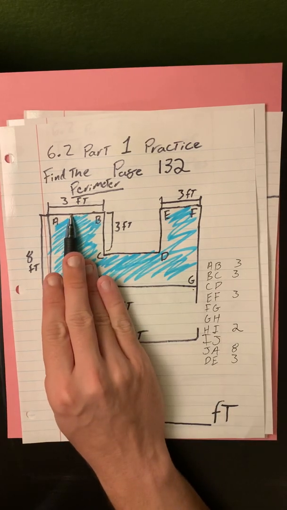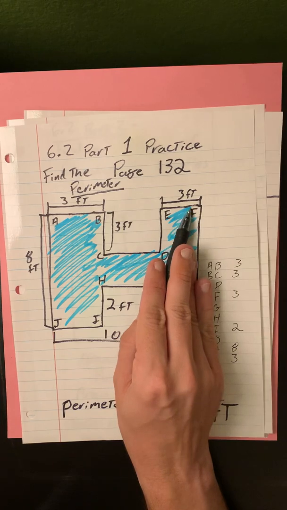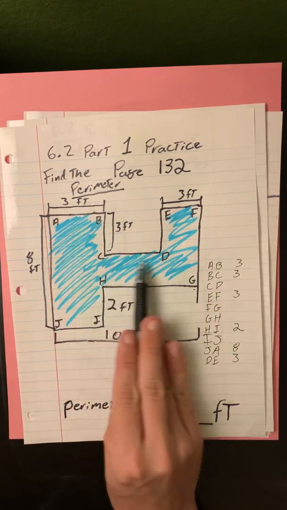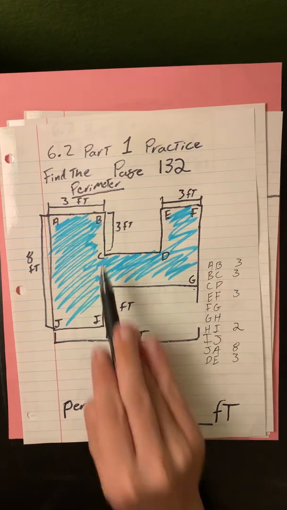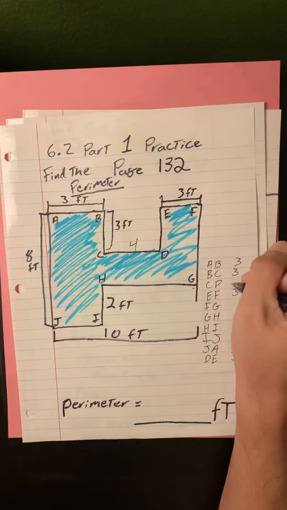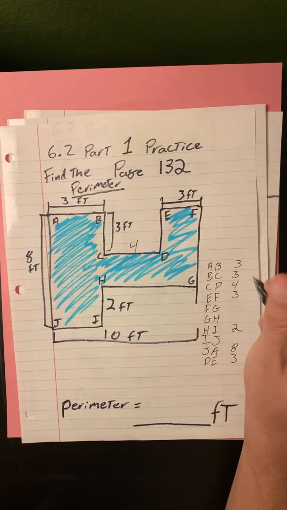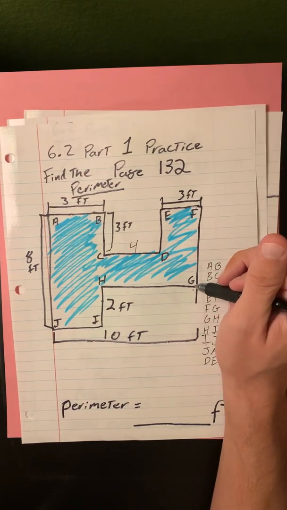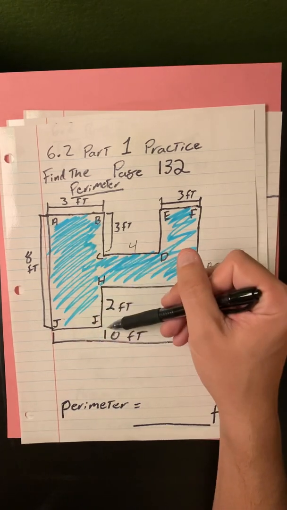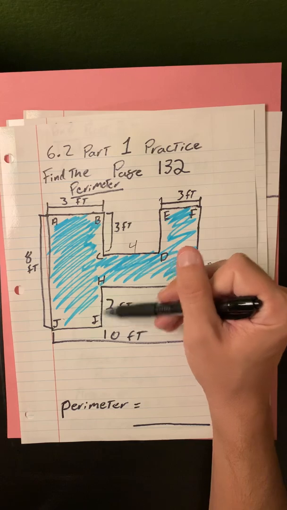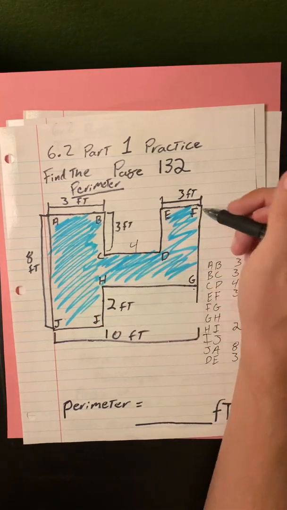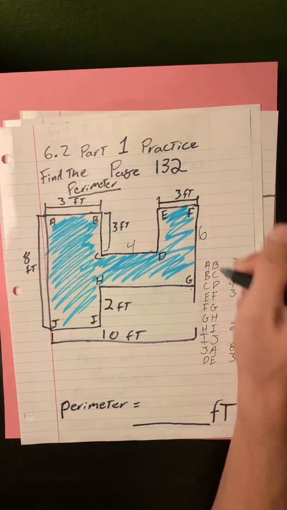From A to B is 3 feet. From E to F is 3 feet. So 3 plus 3, that's 6 feet. And C to D will be the difference. 10 minus 6 would equal 4. So C to D is 4 feet. F to G runs parallel to AJ, which is 8 feet, but we take away the 2 feet for HI, so 8 minus 2 means F to G is 6 feet long.